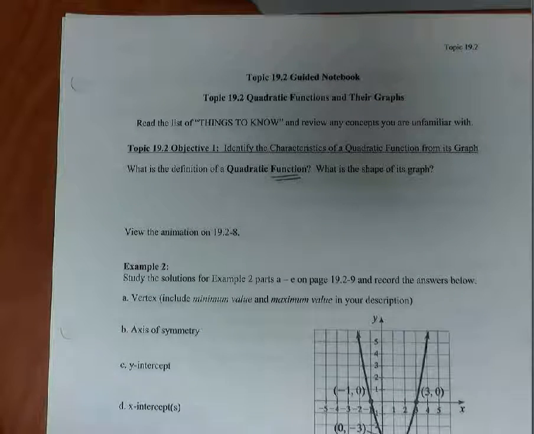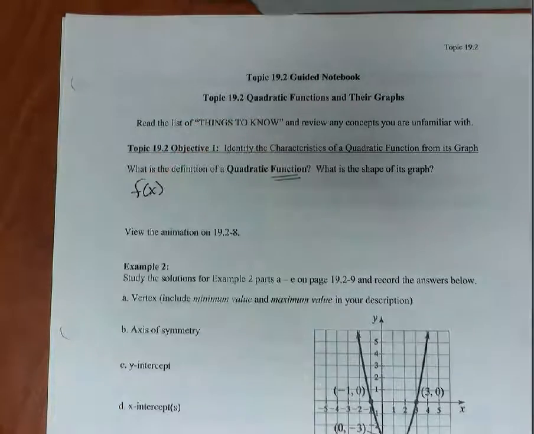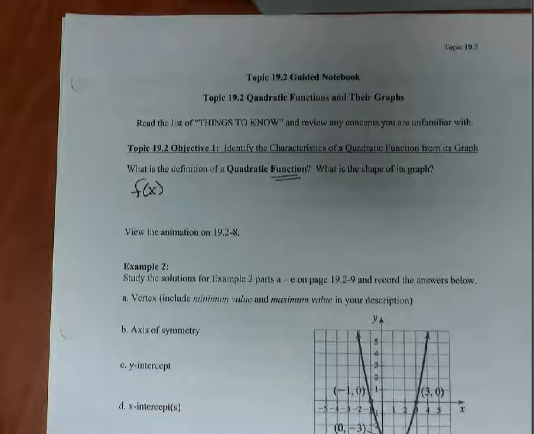This video will cover the contents of section 19.2, quadratic functions and their graphs. A quadratic function is very similar to a quadratic equation. It has a different notation, which we've seen before for function notation, using an f of x representation.